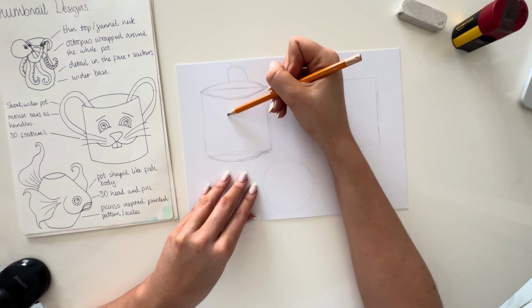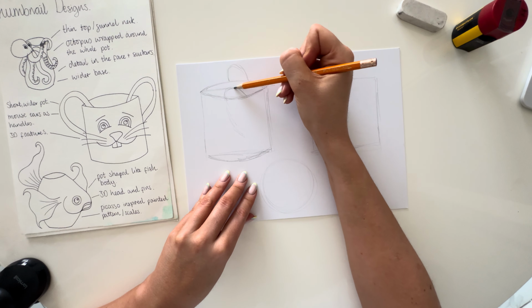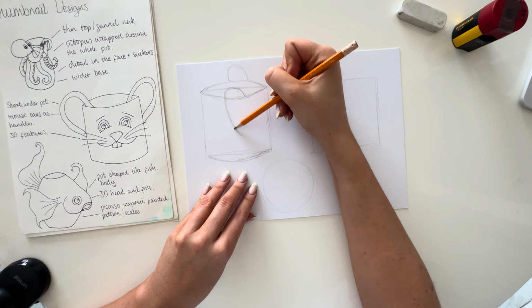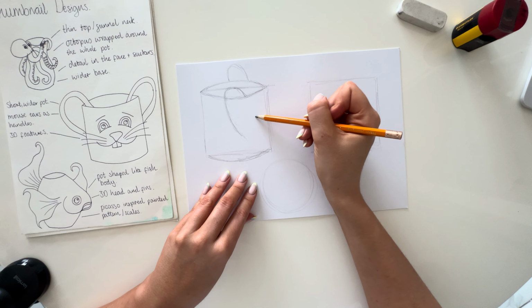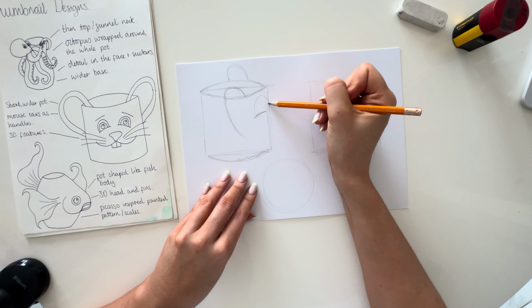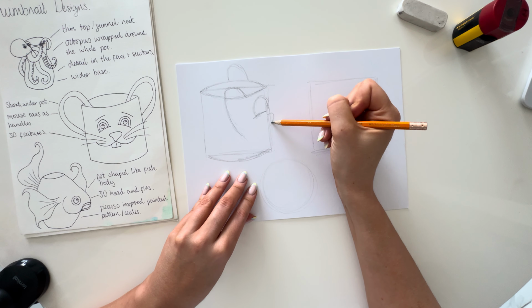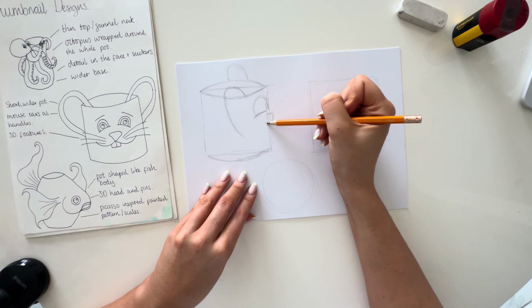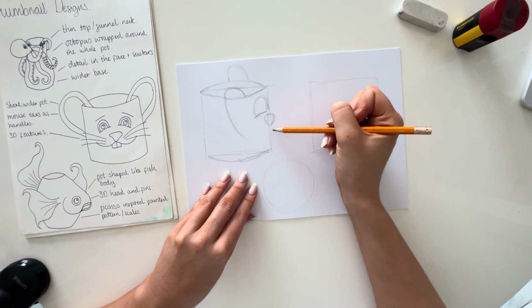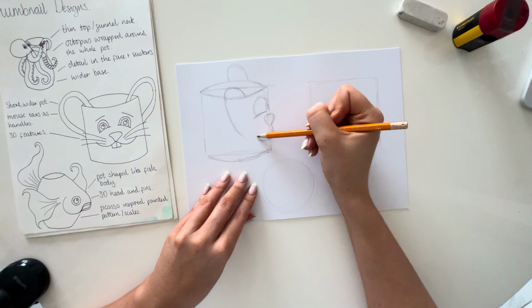I'm also going to have an ear coming off of this side, so I can have it coming round and down. I'm then going to think about my features. So I know I want my eyes. I'm going to have my 3D nose. So I'm going to have that sticking out so I can create a little bit more of a relief. I can have its little kind of cheeks again, 3D.